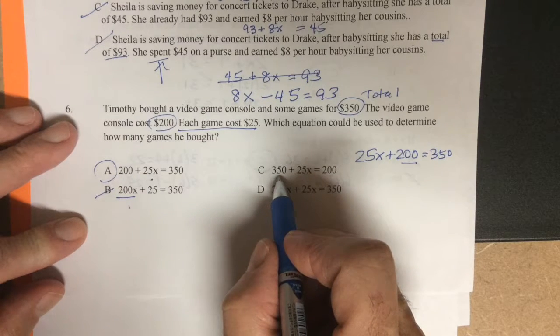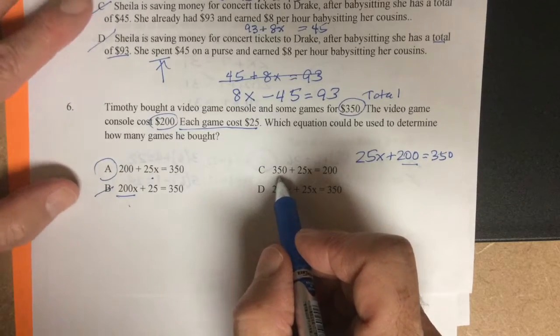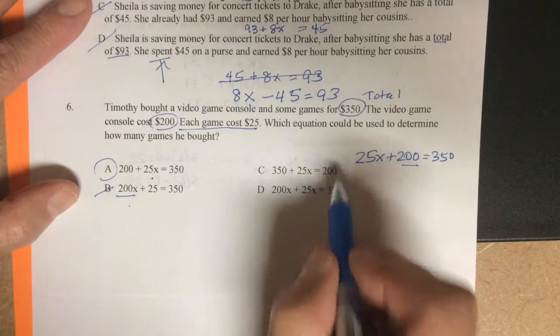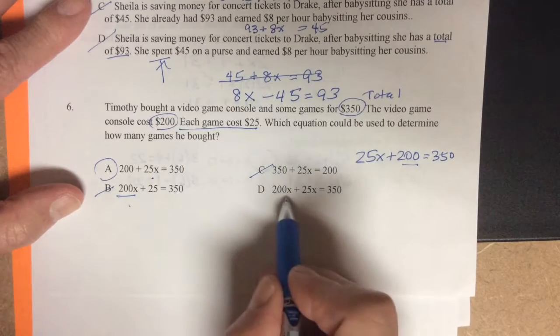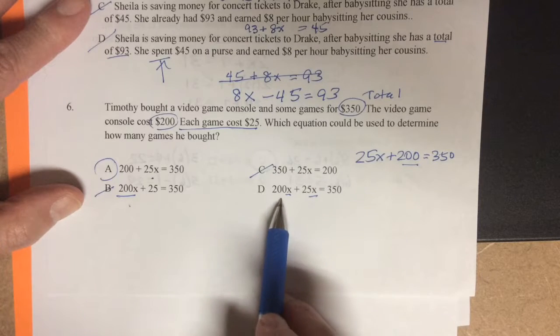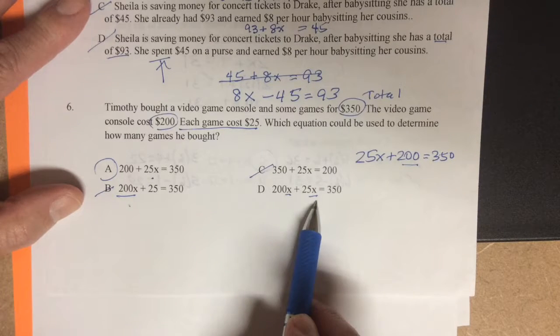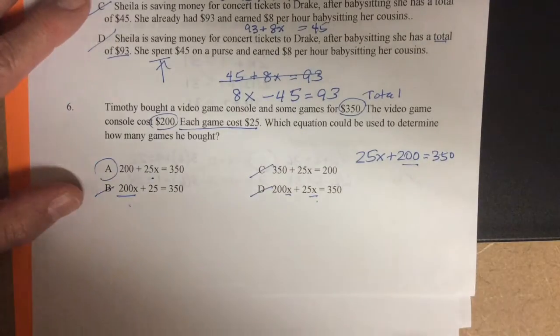C says he's starting with $350. No, he didn't start with $350. He spent $225. He ended or totaled $350. And wow, there's 2 X's on D. So that means he's buying many consoles and many video games. He must have many friends. Or D is incorrect.